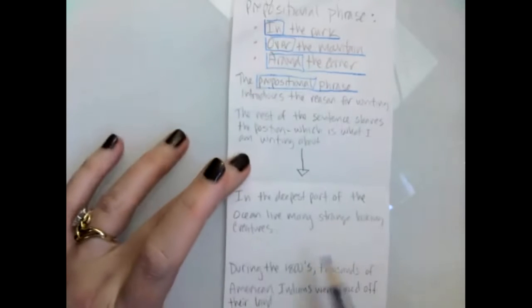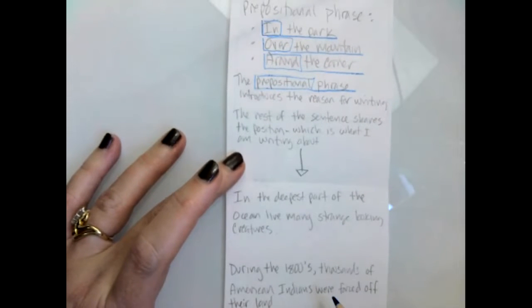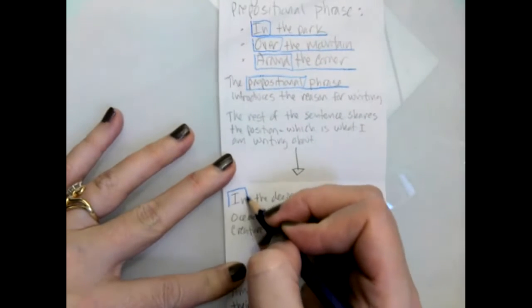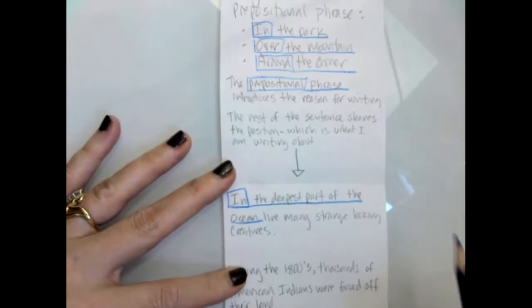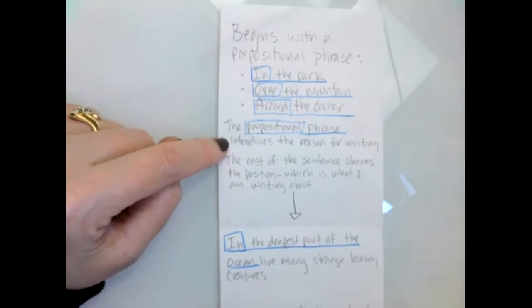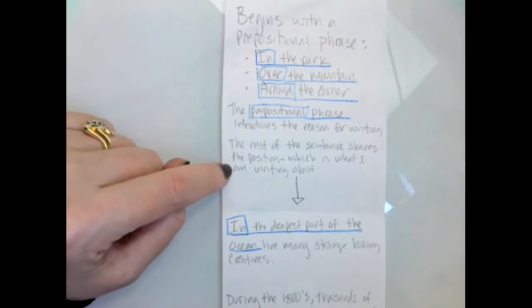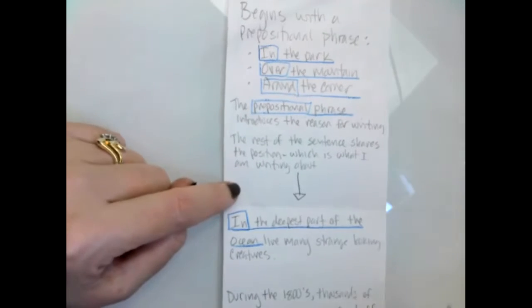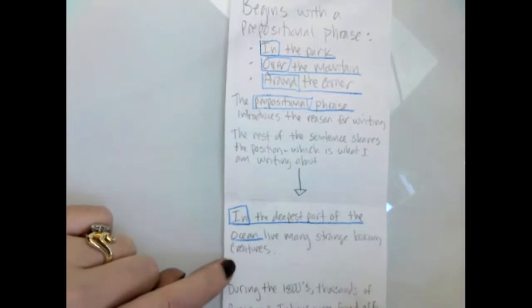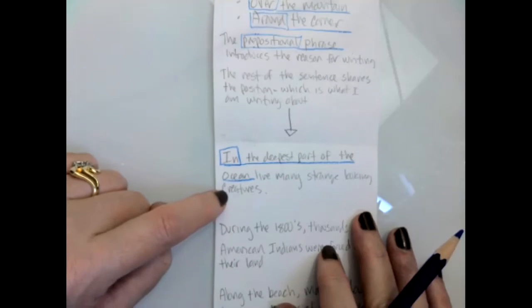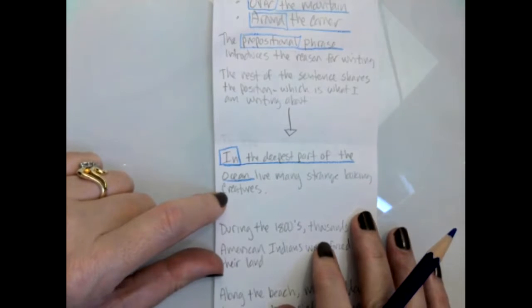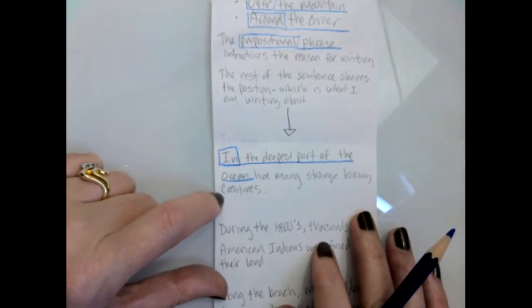All right. In the deepest part of the ocean live many strange looking creatures. So in would be our preposition, and in the deepest part of the ocean is the prepositional phrase, which is introducing the reason for writing, and then the rest of the sentence sharing the position, which is what the person is writing about. Live many strange looking creatures. So the other thing I like to do when I come up with the examples is I'll say, okay, what would be in a paragraph that had this as the topic sentence? And then we have fun with that, coming up with the names of all the strange looking creatures that we both know about. Those would be the things that would be in this paragraph.